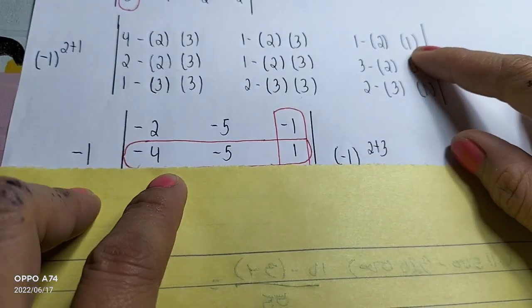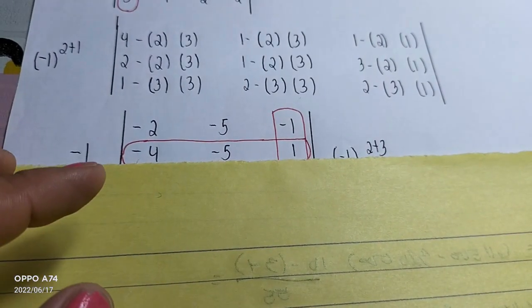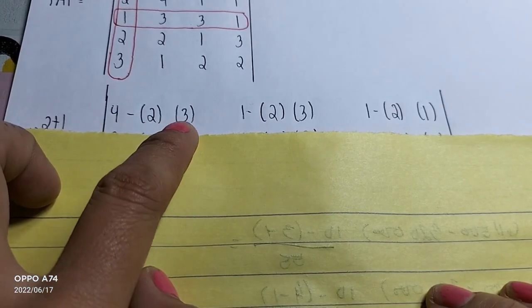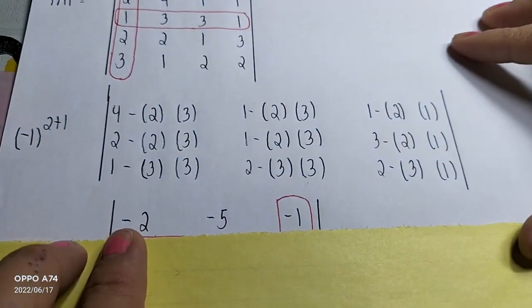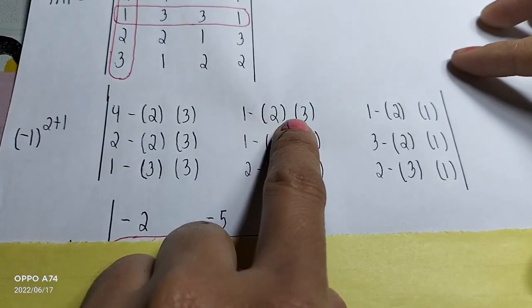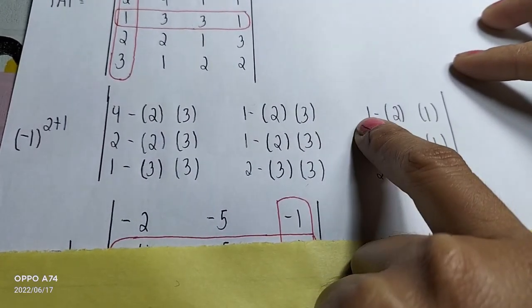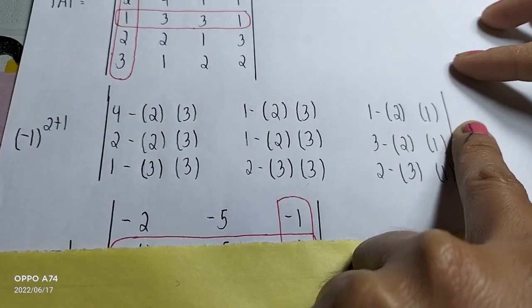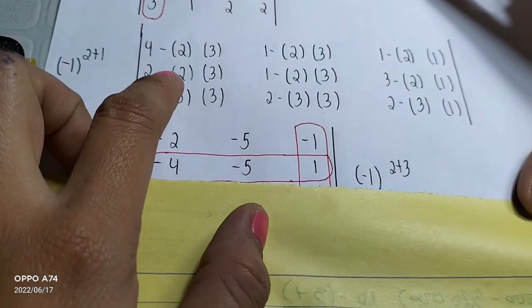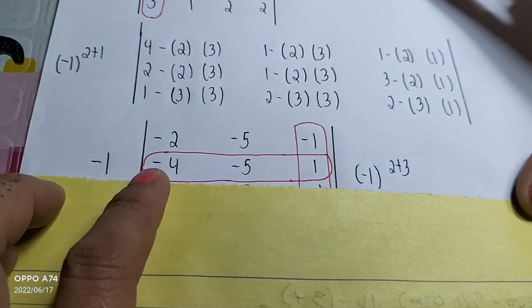So, dito na tayo. 4 minus quantity of 2 multiply by quantity of 3 equals negative 2. Second and 1 minus quantity of 2 multiply by quantity of 3 equals negative 5. The next is 1 minus quantity of 2 multiply by quantity of 1 equals negative 1. The second row. 2 minus quantity of 2 multiplied by quantity of 3 equals negative 4.